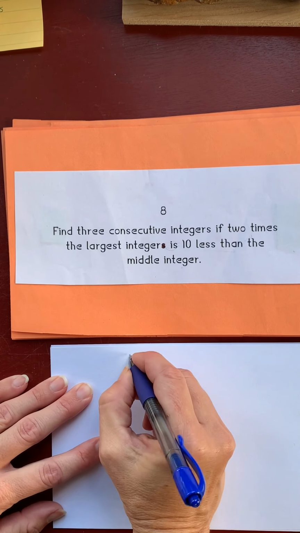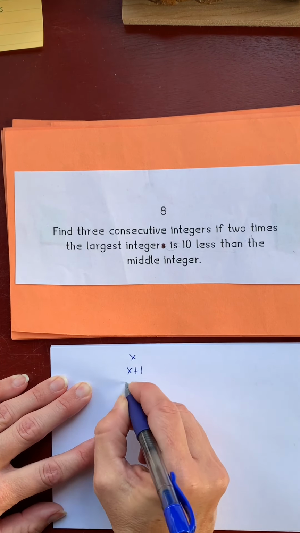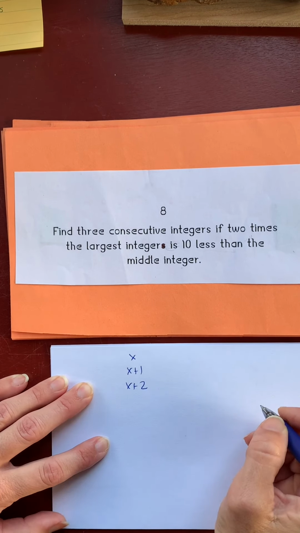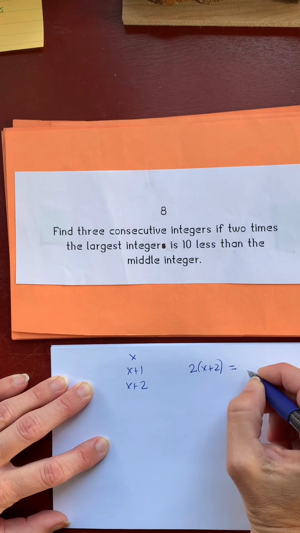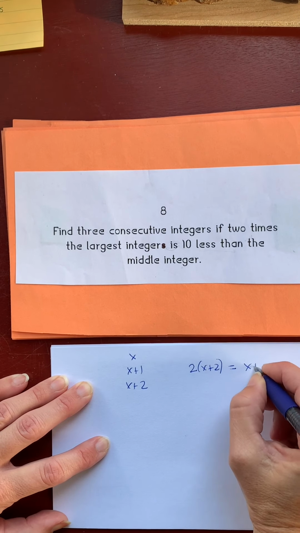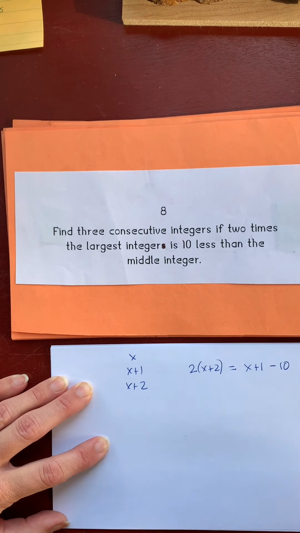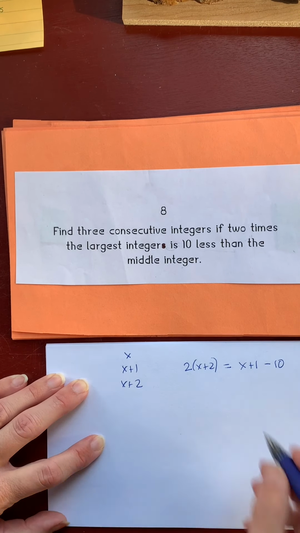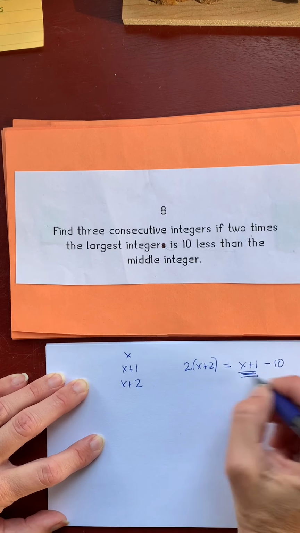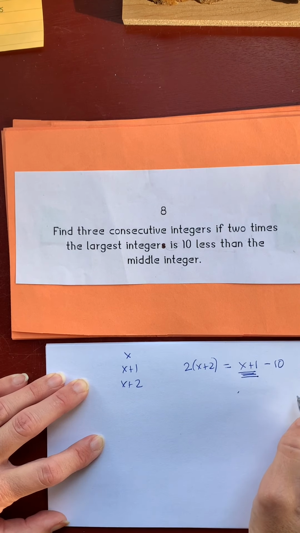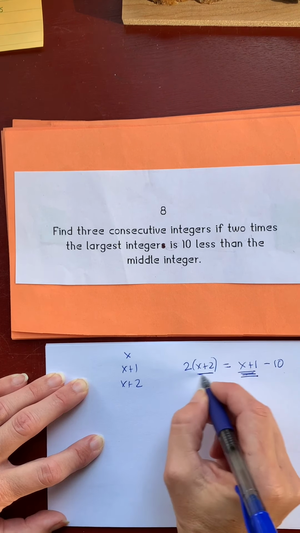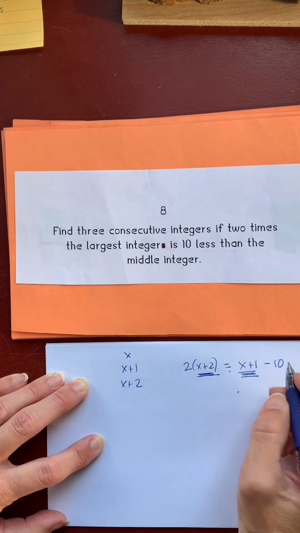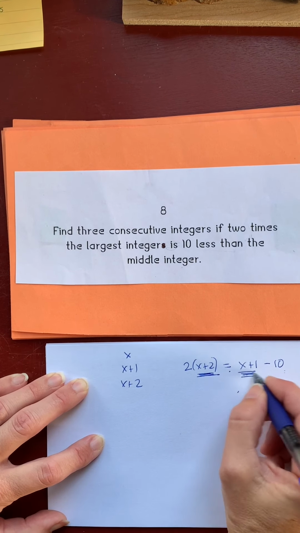Find 3 consecutive integers. If 2 times the largest is 10 less than the middle. There's the equation. Did you remember to change? Less than is a turnaround word. So this has to go in this order. It can't be 10 minus x plus 1. It has to be x plus 1 minus 10. So 2 times the largest is 10 less than the middle.